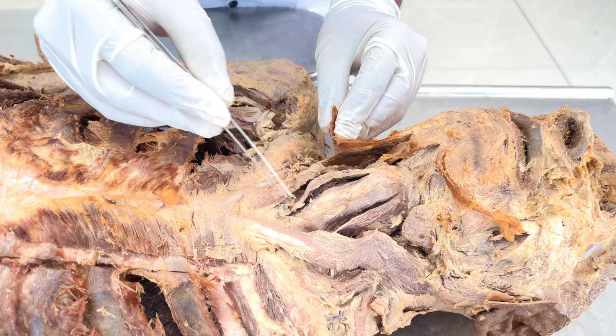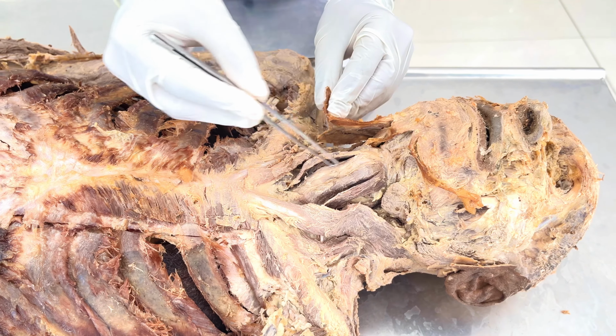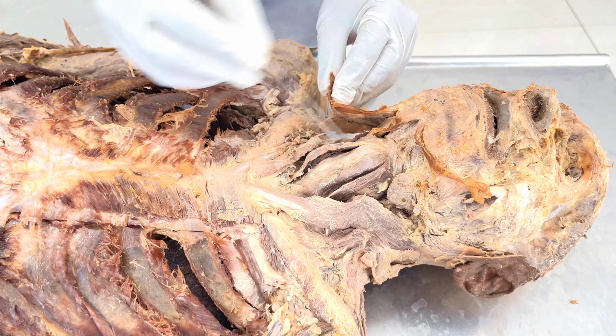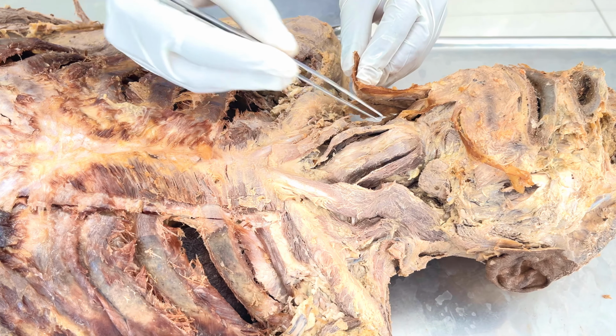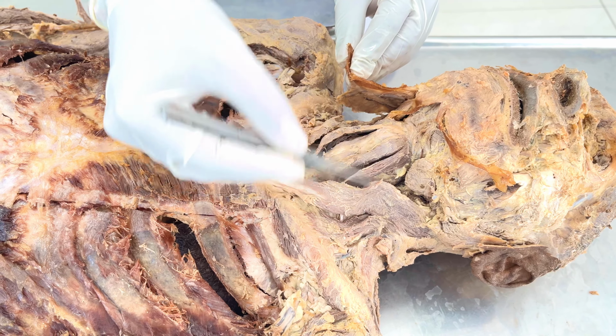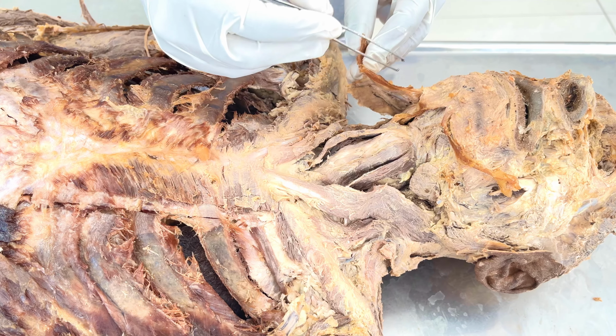We are going to make the first incision, to dissect the neck region from the mentum to the suprasternal notch, and the skin is reflected laterally on both sides.